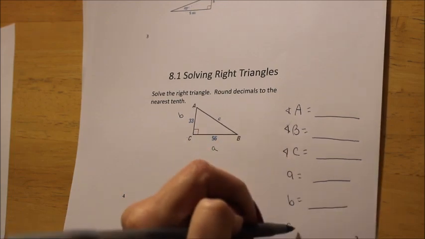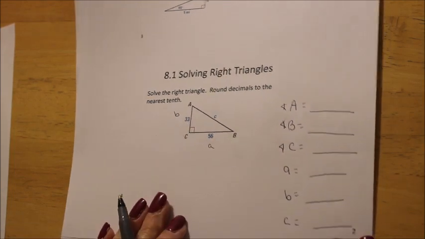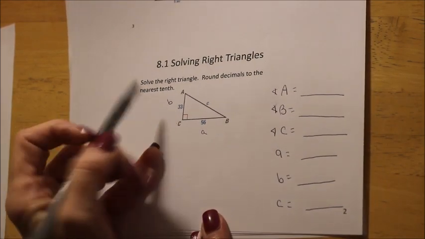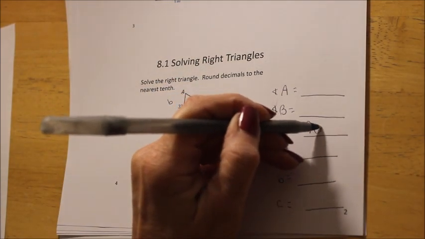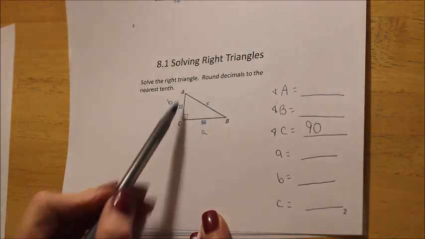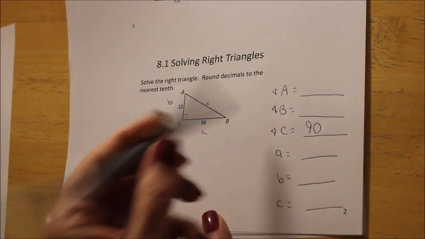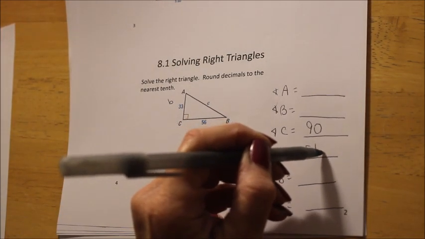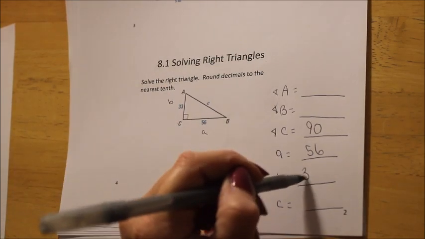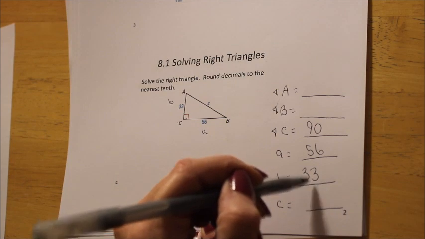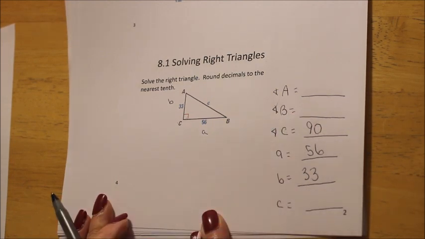And like I said, you're going to be able to fill in some of this information. For instance, we know angle C is 90 degrees. We can fill that in. We know that side A is 56. We can fill that in. And we know that side little b is 33. We can fill that in. So I was able to fill in 3 pieces. I have to fill in the other 3.